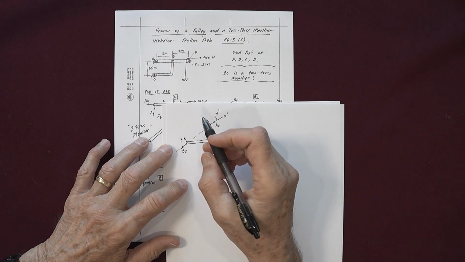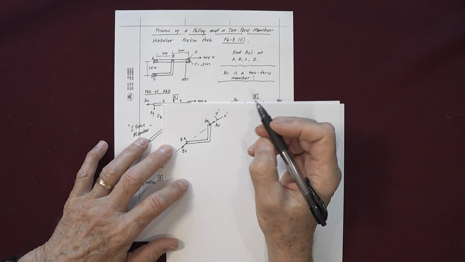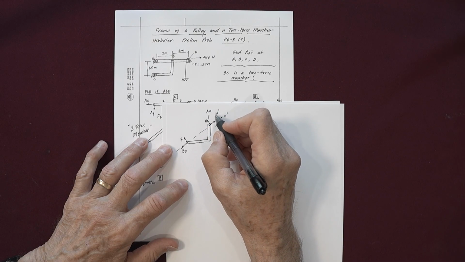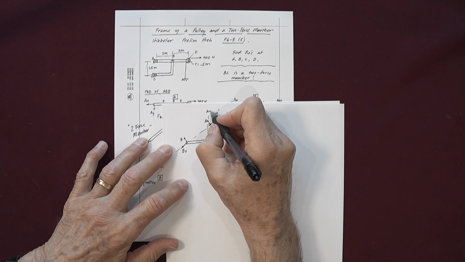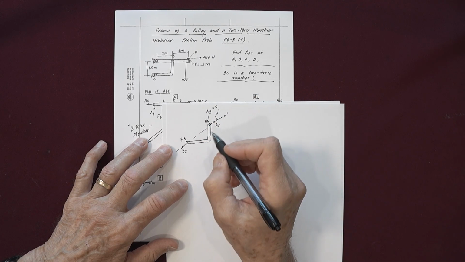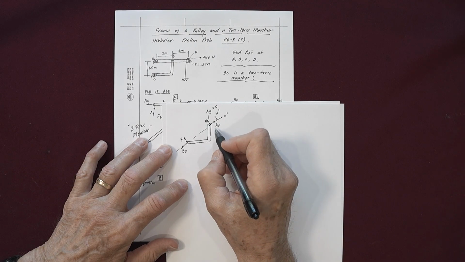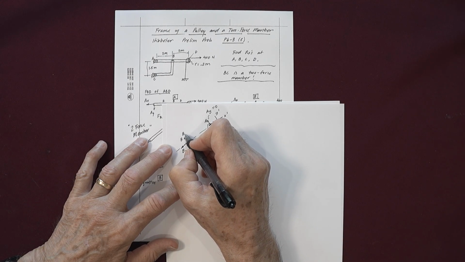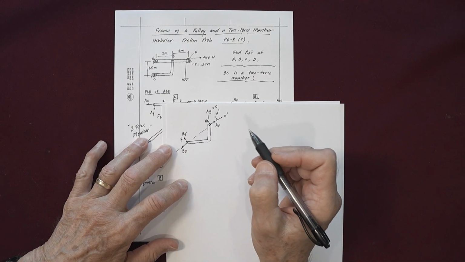If you sum moments about B, AY prime has to be zero if there's no other force. If you sum moments about A, there's no other force, no other couple, then BY prime has to be zero.